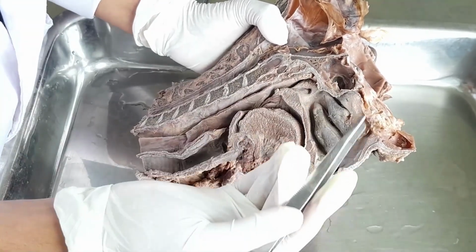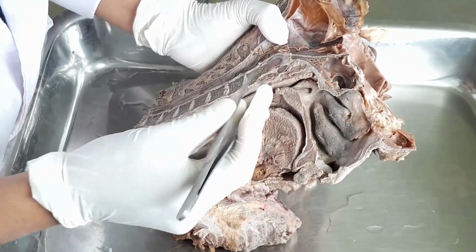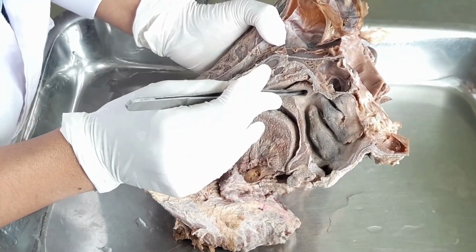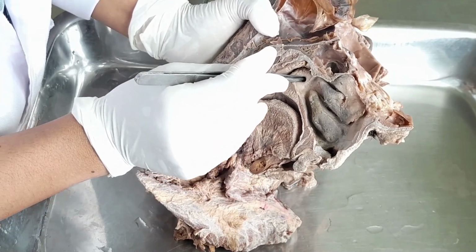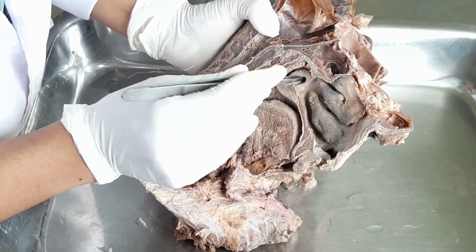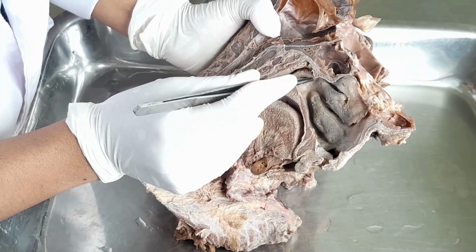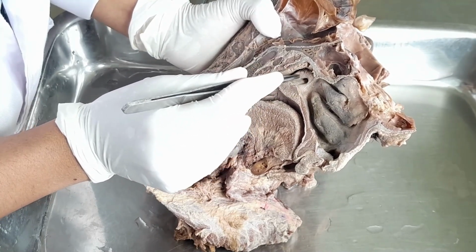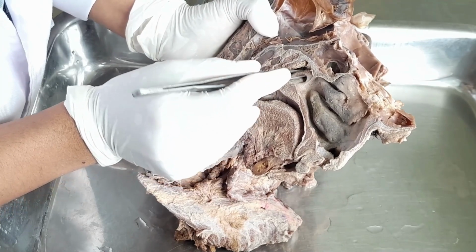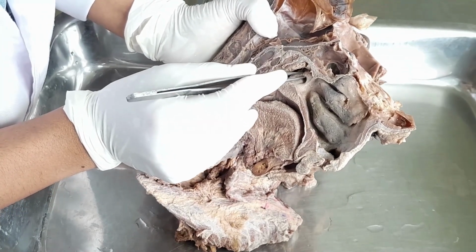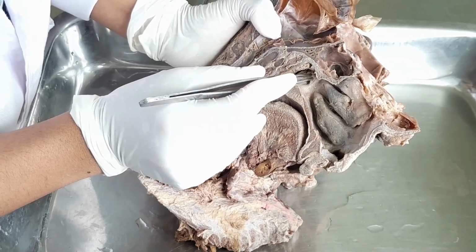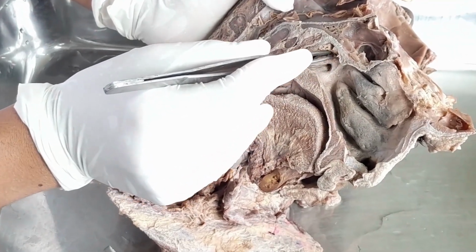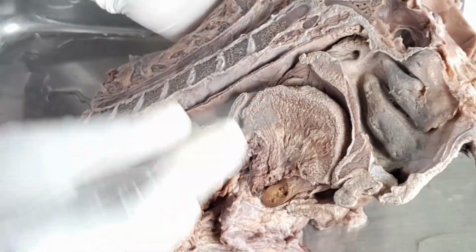Now, what are the features present in the nasopharynx? On the lateral wall we see the opening of the auditory tube. So, the probed opening is the opening of auditory tube, and over the roof and the posterior wall of the opening there is an elevation. This elevation is called as tubal elevation. The tubal elevation is produced by a tubal tonsil, which is a part of Waldeyer's ring.